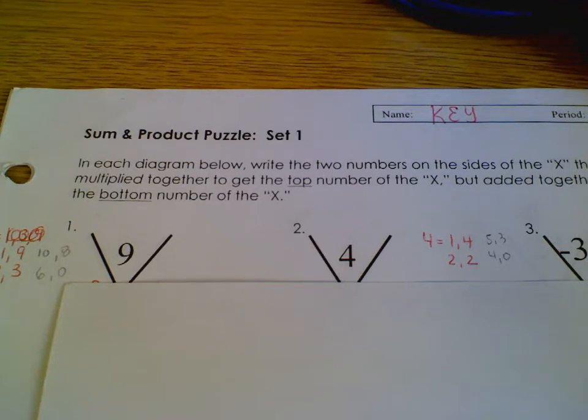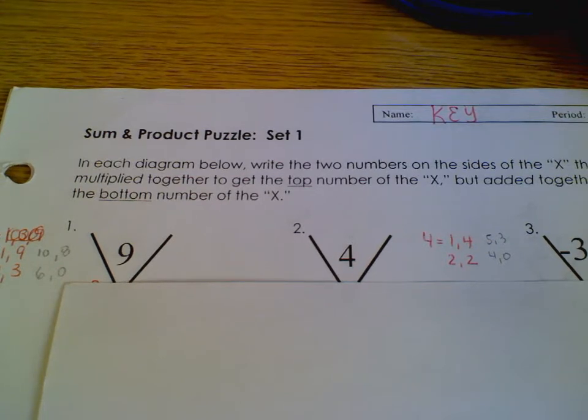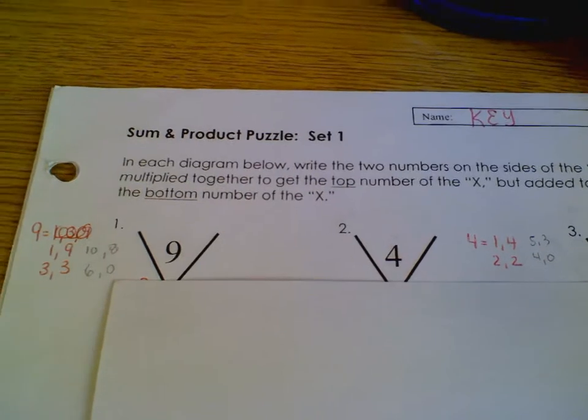We are going to start section 8.5, which is beginning to factor our polynomials. Factoring, remember, is the opposite of multiplying, so I'm finding what things will go into my big one. And so you're going to find the two factors that will go into a big polynomial. And before we do that, we're going to just practice one part of the process, which is doing these sum and product puzzles.